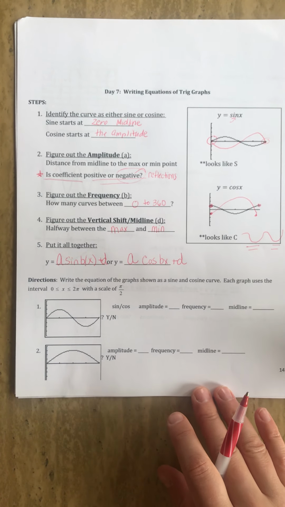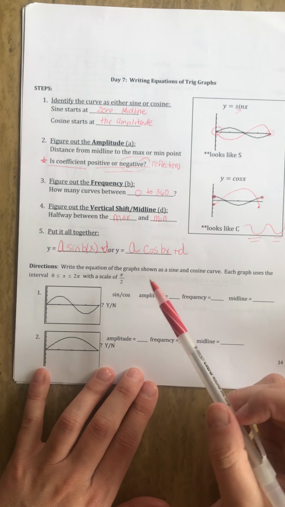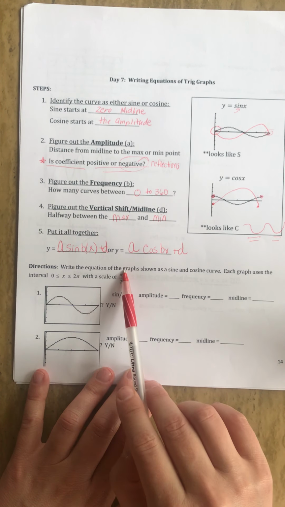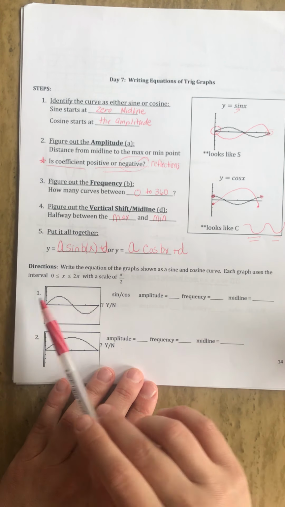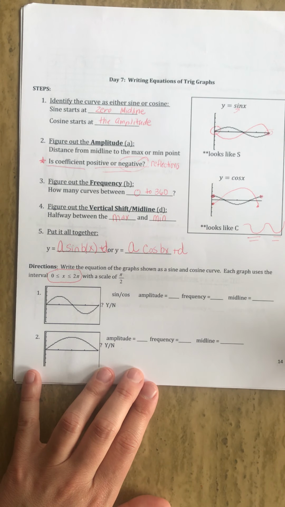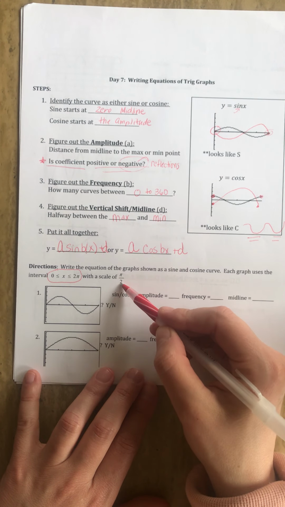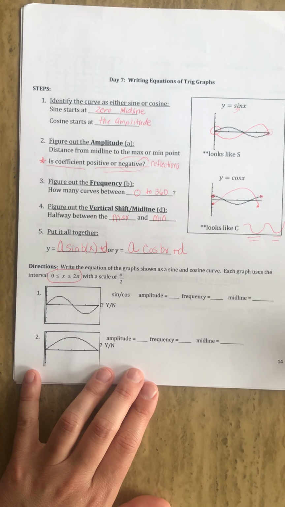Okay, let's get started on going through a few of these. Okay, so it says write an equation of the graphs shown of sine and cosine curve. Each graph uses the intervals from 0 to 360 with the scale of 2 pi. So just like we were graphing 90, 180, 270, and 360.